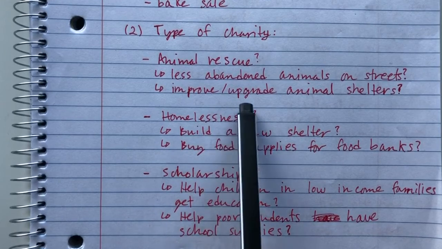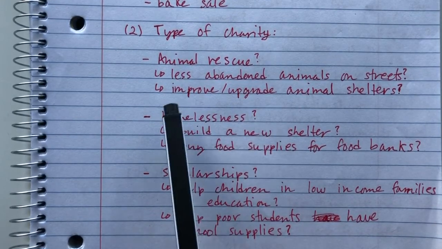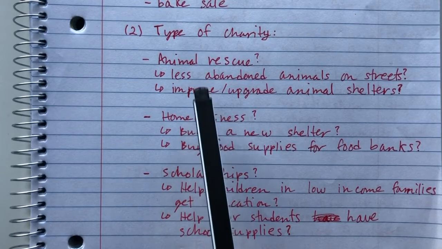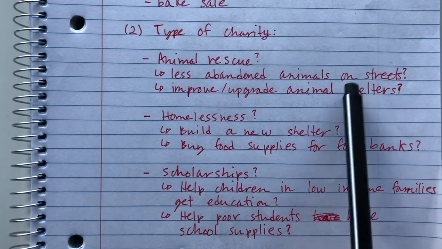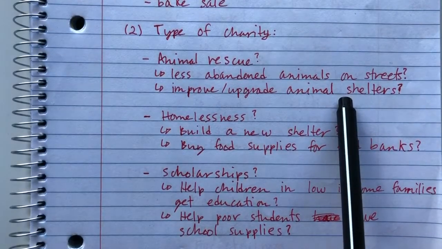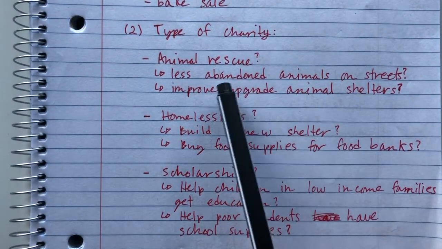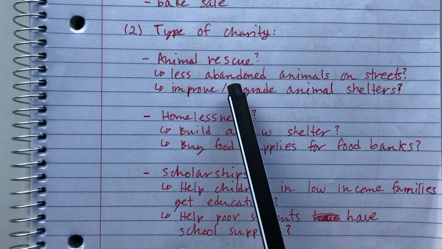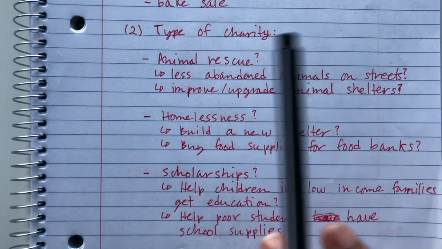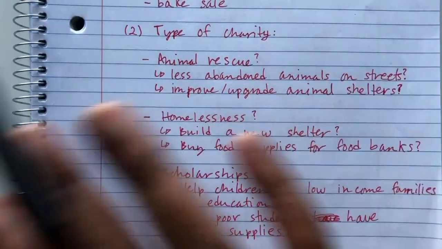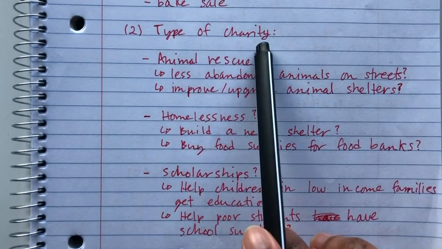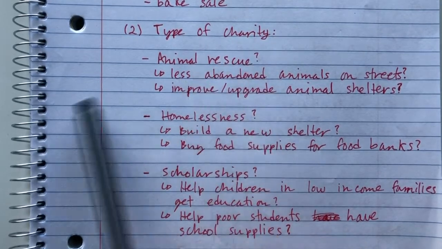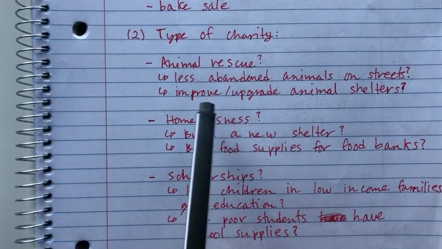Maybe you're raising money to build, improve, or upgrade an animal shelter, or to have more animal shelters around, or maybe also to help pay the salary of more people who will have the job to go into the streets and find all of these animals that are on the loose. So that's one idea for here.